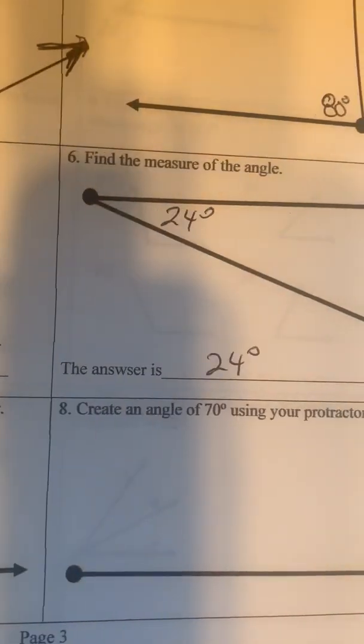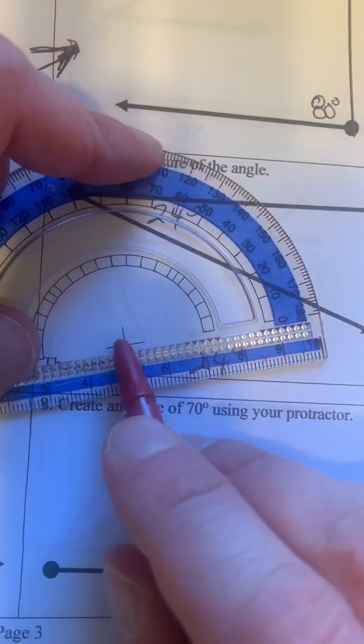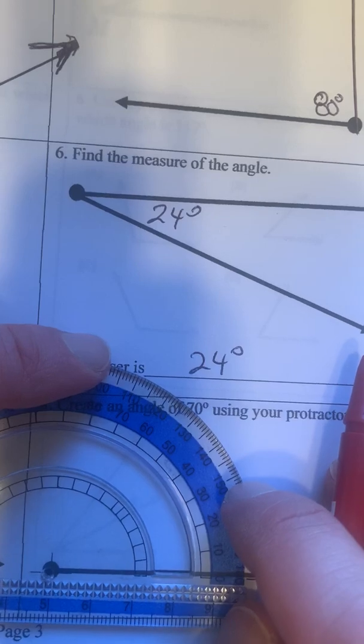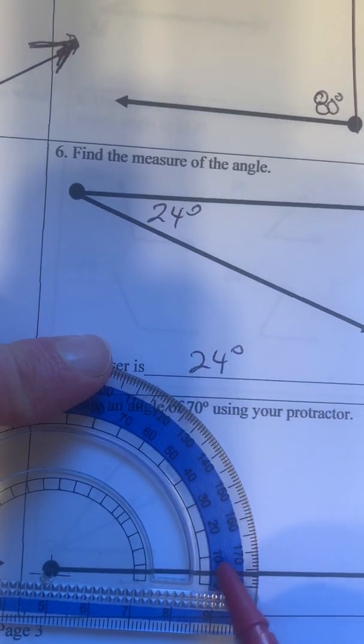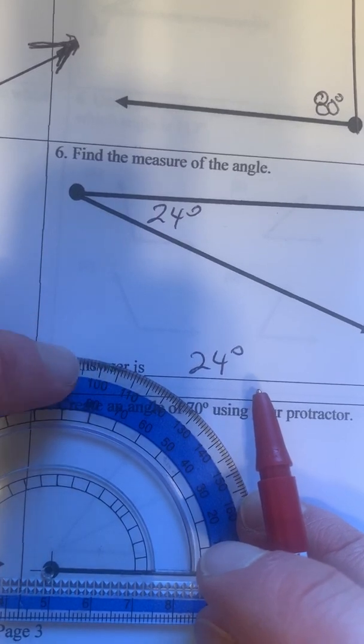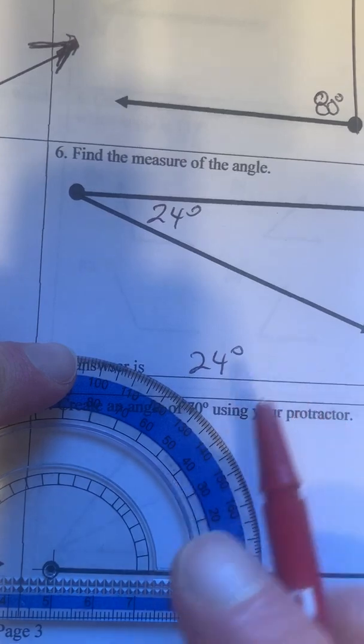Okay, so for number 8, we're going to create an angle of 70 degrees. Take your protractor. Here's your center. That's got to go on the vertex. Remember, 0 has got to be on the side of the angle, so it's going to be on that ray. And this measurement is 70 degrees, so we're going to have to look for 70.